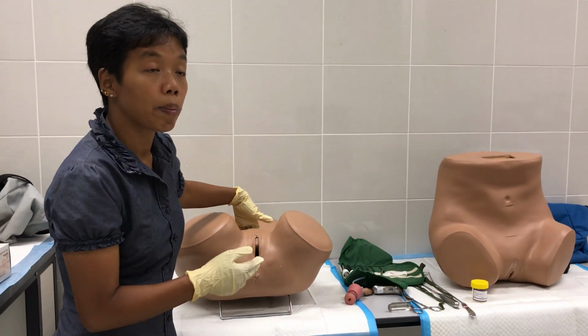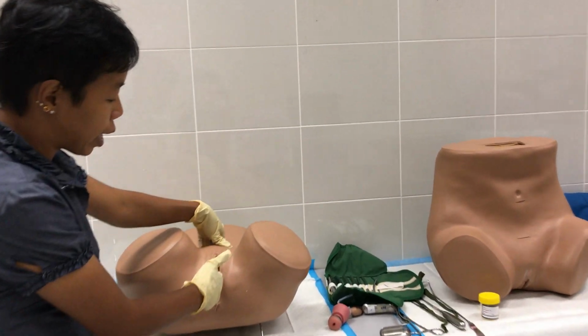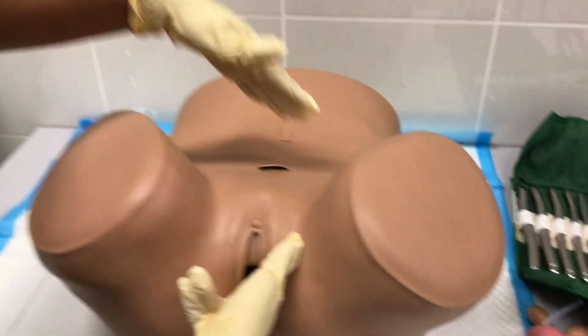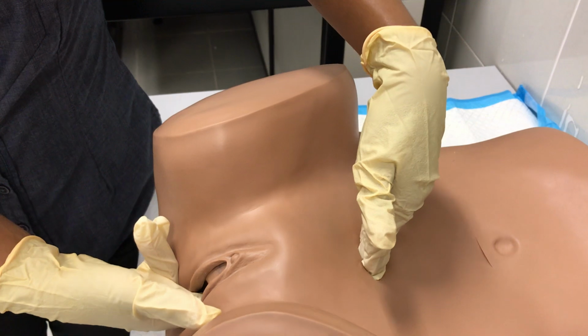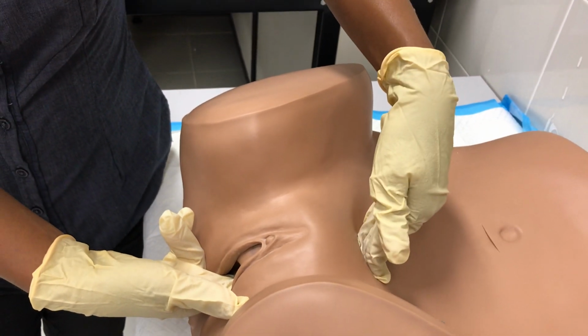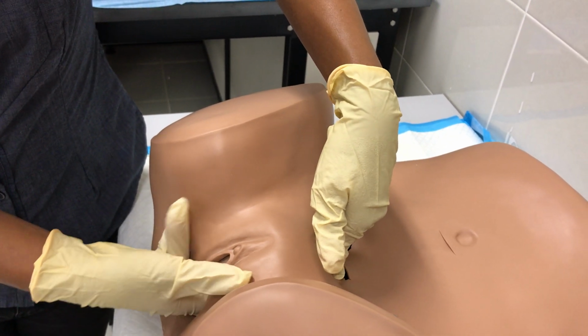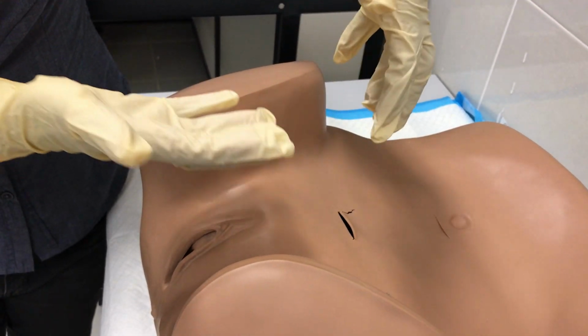You have to make sure what the patient's uterus size is. You put one finger inside the vagina and the other hand on the abdomen. If the uterus is inside the pelvic cavity, you cannot find it on the abdomen. With one finger touching the cervix, you can find the uterus between your two hands. So that is your uterus size.